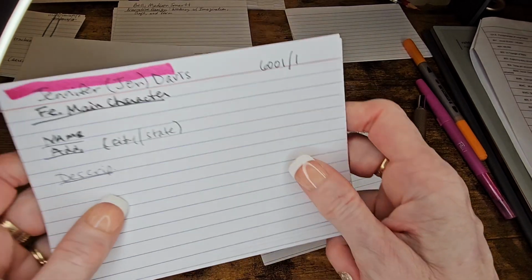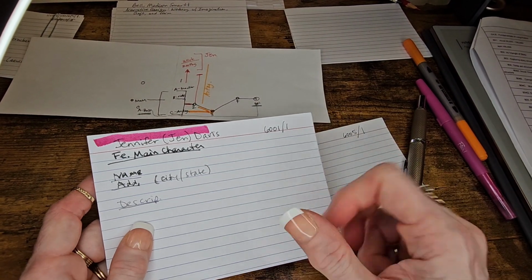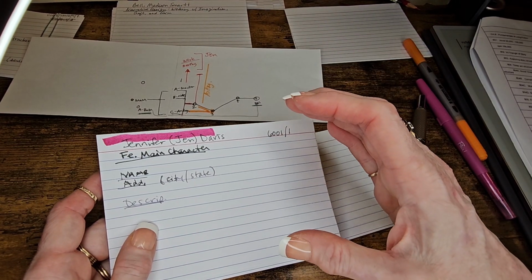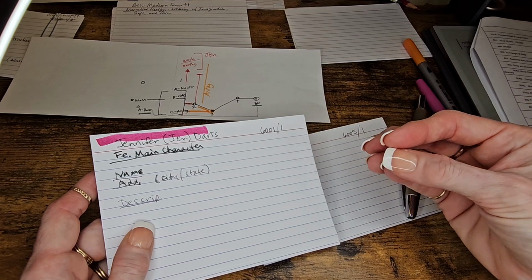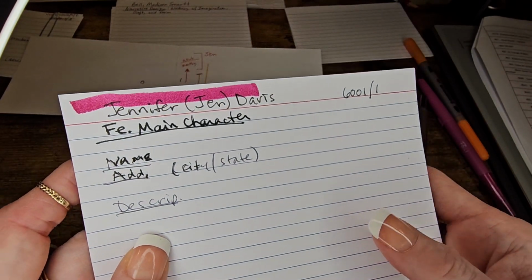Now, the last thing that you must do, don't forget this step, is to hightail it over to your index, whether you're keeping your index in A to Z cards or you're doing it in a notebook with tabs A to Z like I do. Whatever you do, you must install these cards, okay?